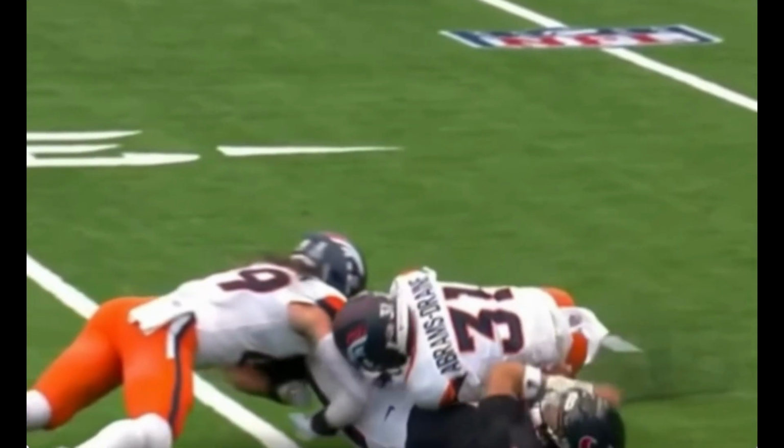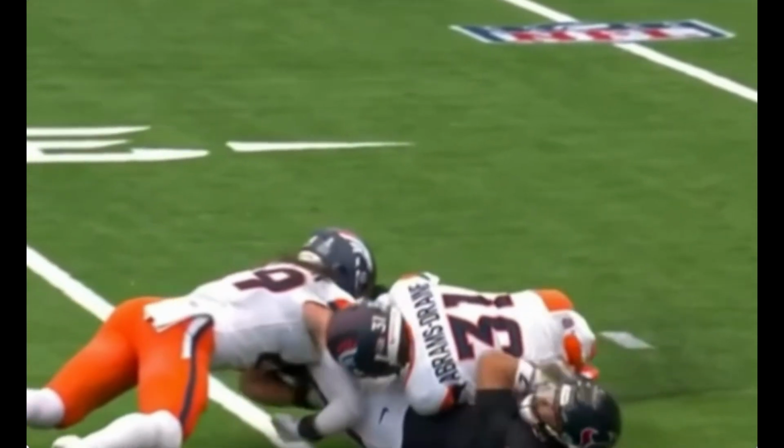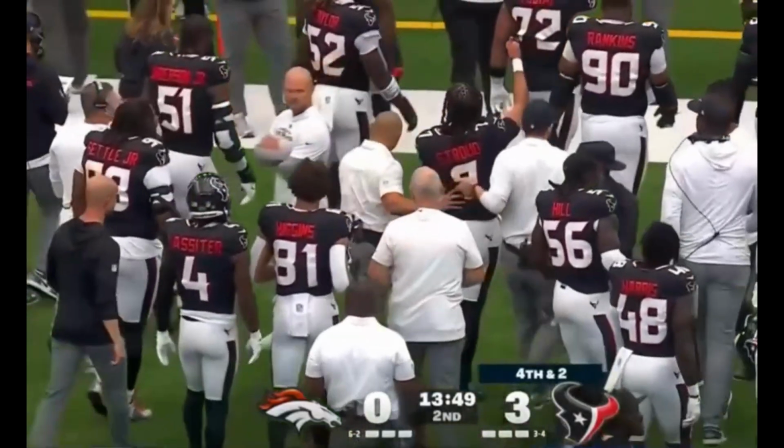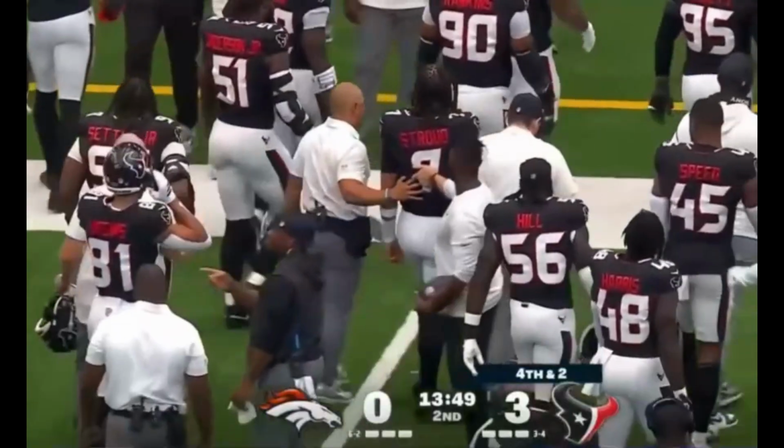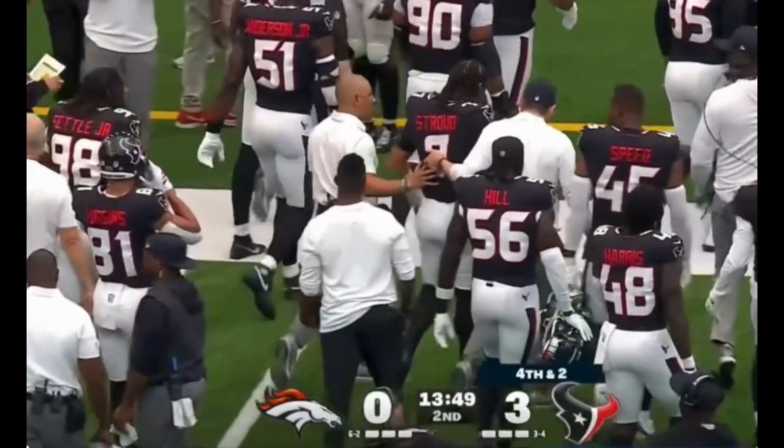CJ Stroud was later ruled out of the game due to this head injury. He was able to get up on his own power, and he was able to walk off the field motioning towards the crowd, so certainly that is a very good sign.